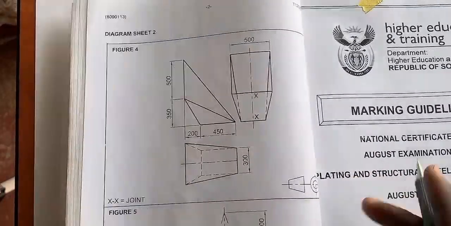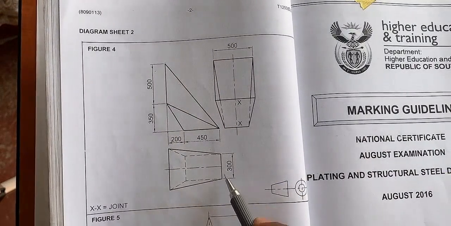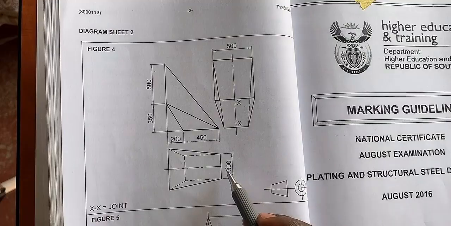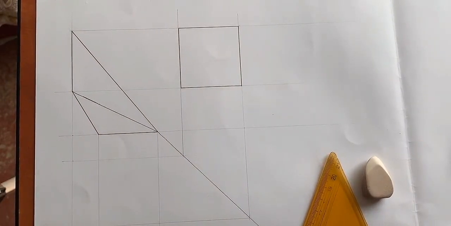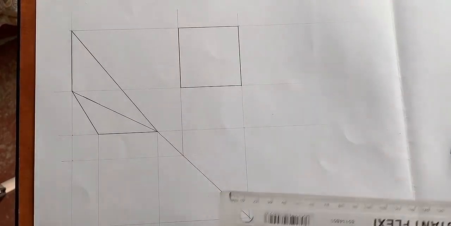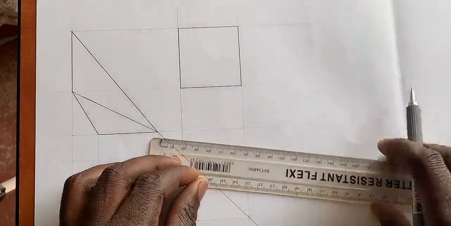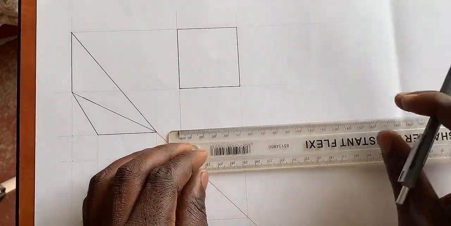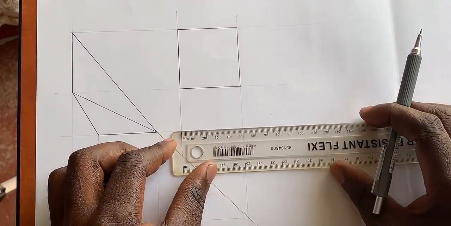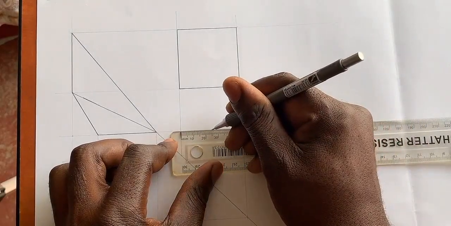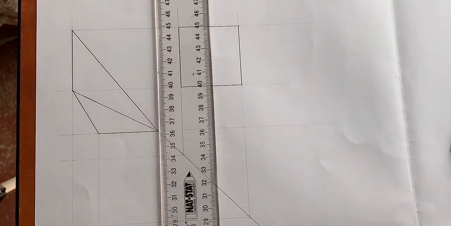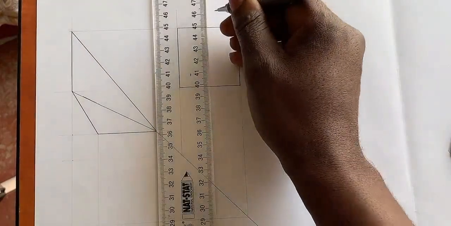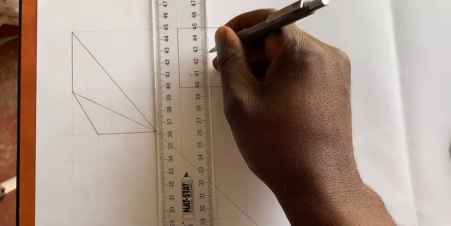It's 30. So in order for me to get the 30, I'll have to get the half of 50 first, which is going to be 25. 50 divided by 2, we are getting 25, right? So this is going to be the vertical center. Then with the touch there, it behaves the same. It's gonna go horizontally.